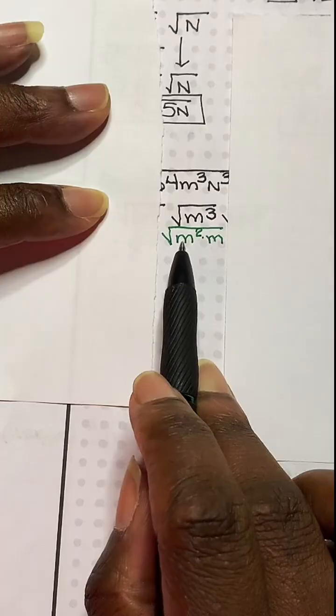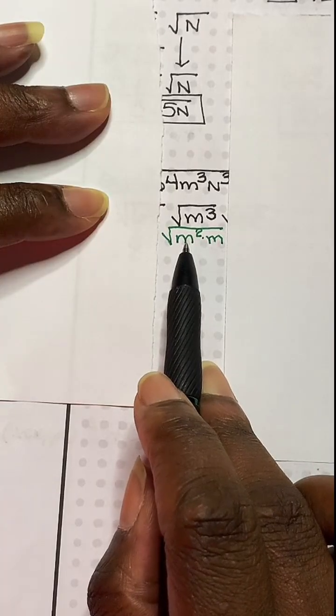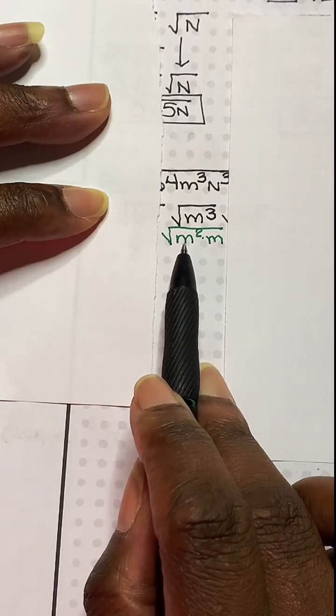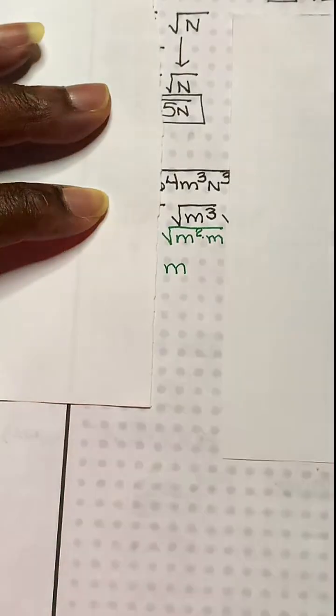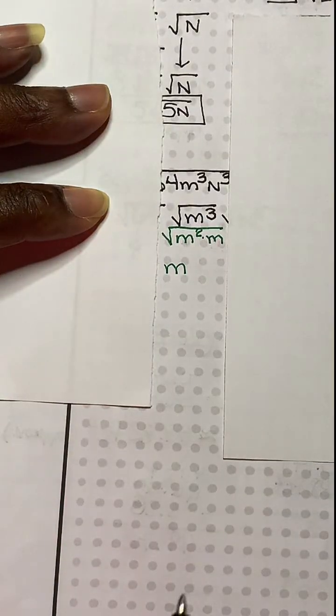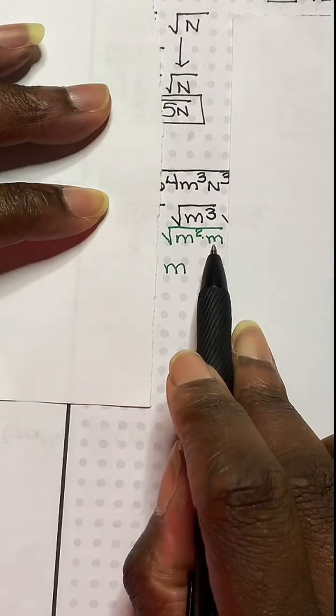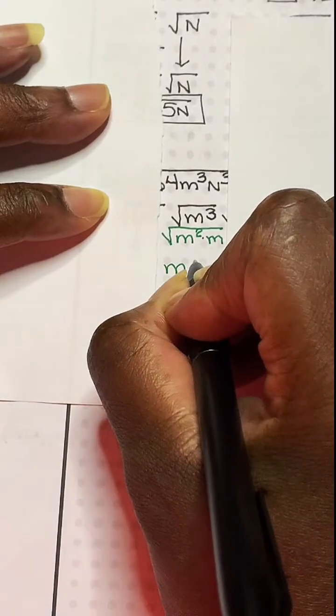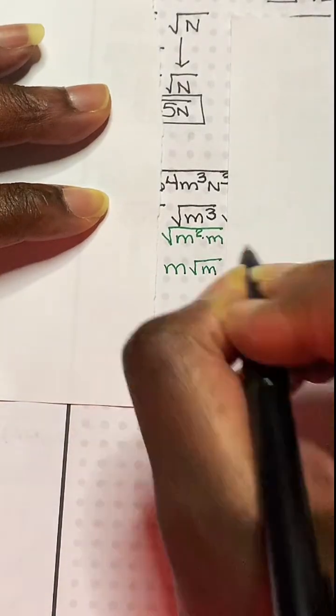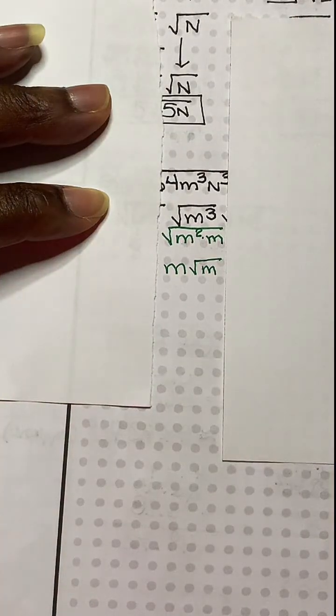So now I can group this perfectly fine in a group of 2. So I have one group of 2s. But here's the thing. I still have 1 left over. So that's going to stay under the square root.